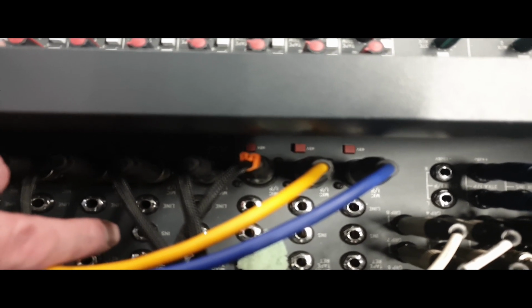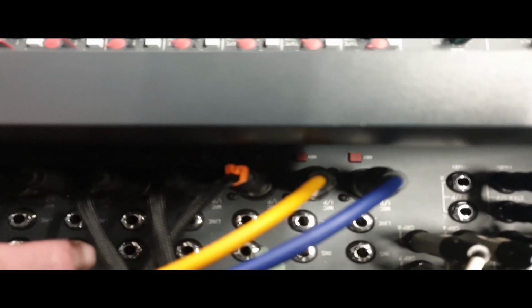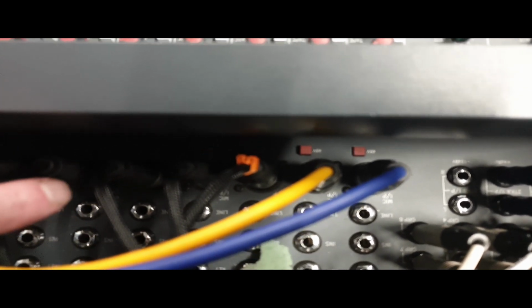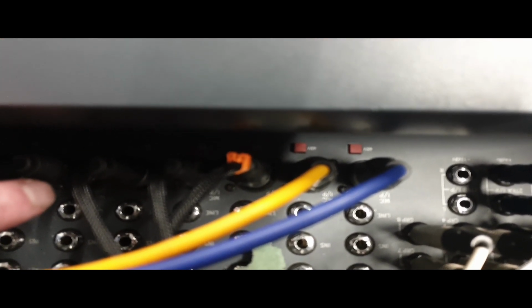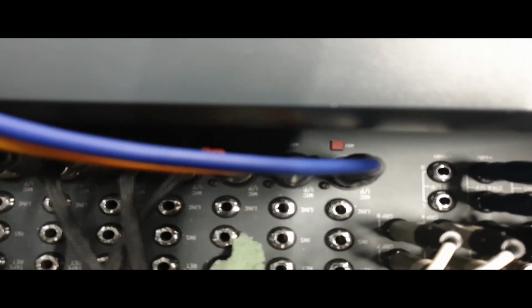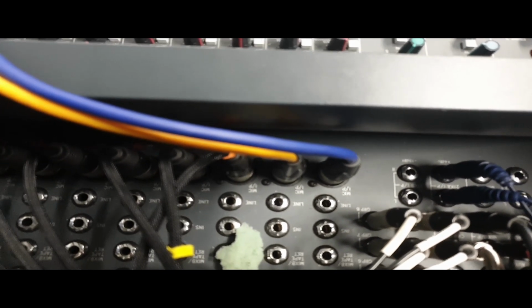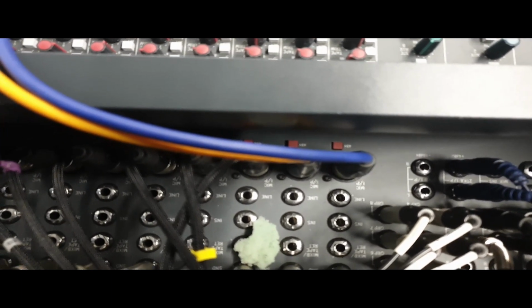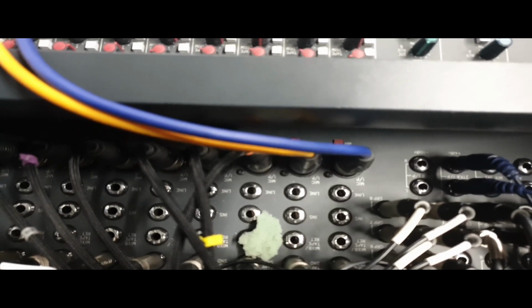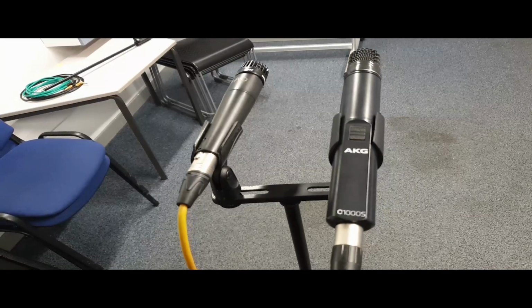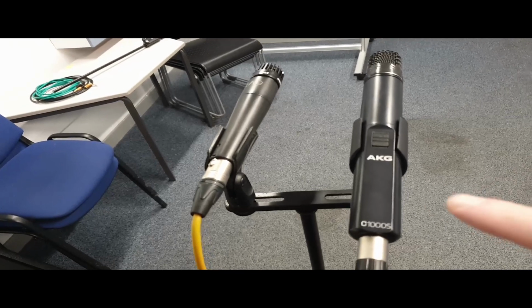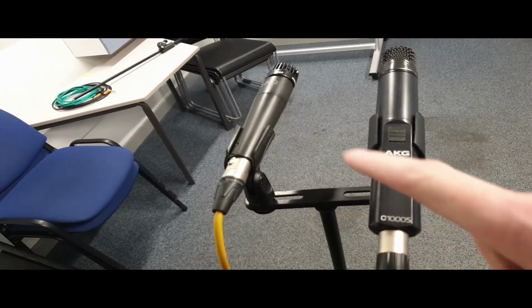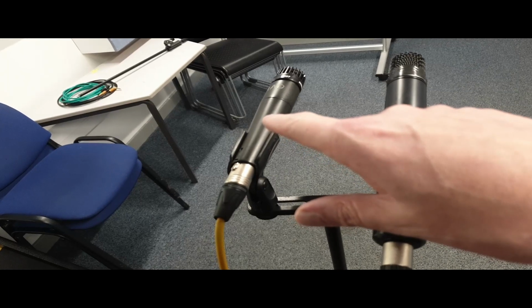If you can see that there's a red button that's depressed. You can see next to it, it's not in tremendous focus, let me see if I move in a bit. Yeah, it's 48 volt. What that means is, we know from our little discussion earlier that we need 48 volt power to power a condenser mic. So here are the two mics. Here's our condenser mic, the AKG C1000 and a Shure SM57.